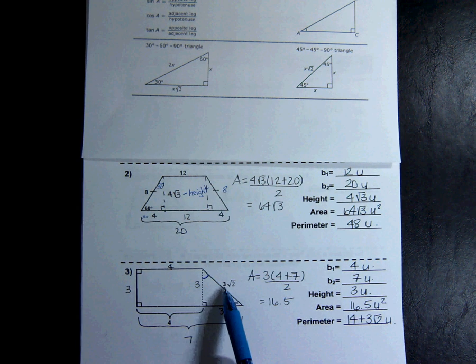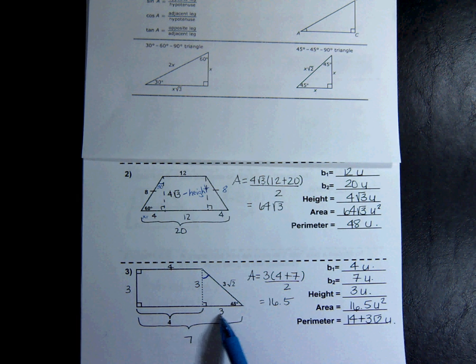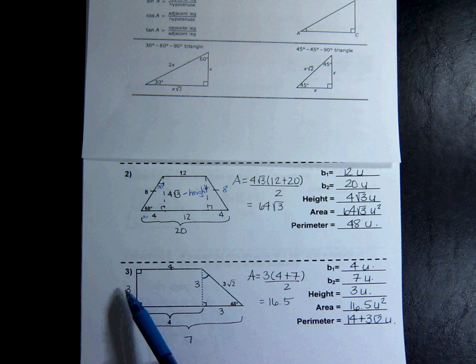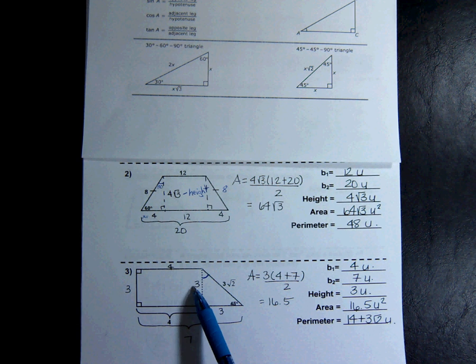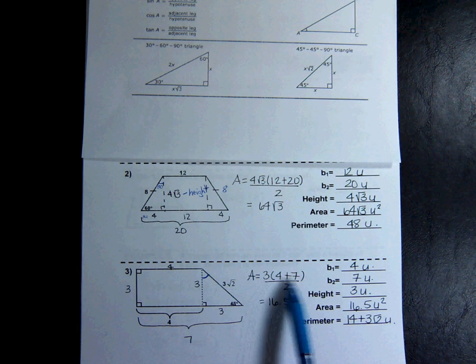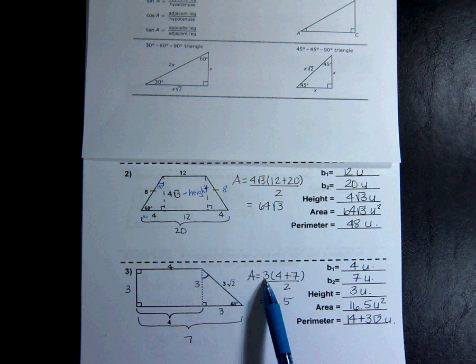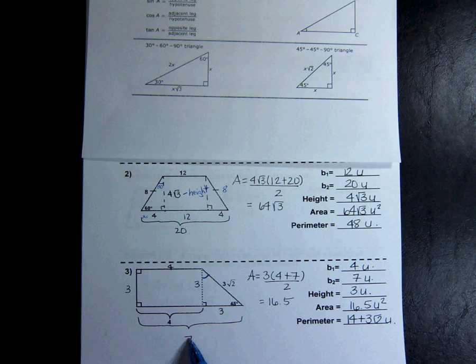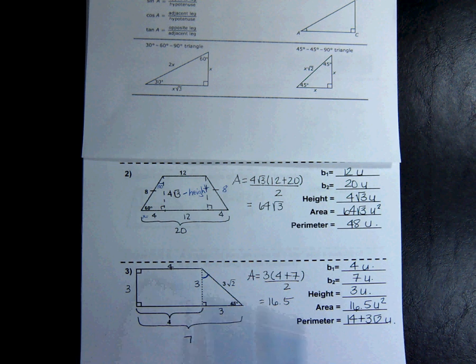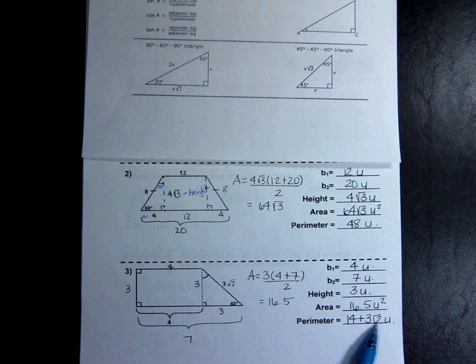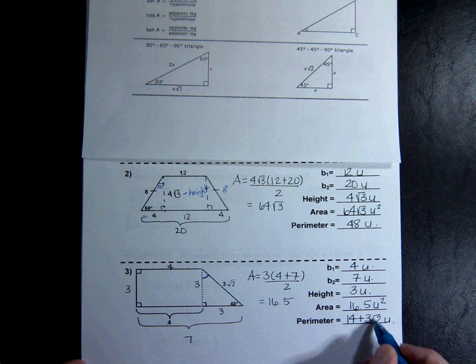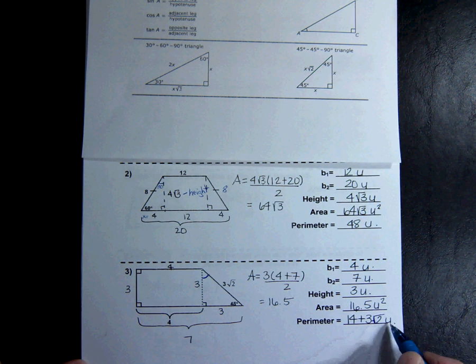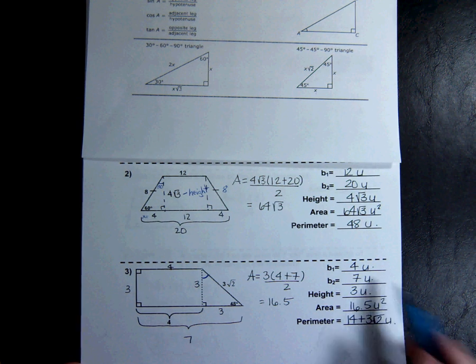They did give you 3 here, so that's another way we could have realized that both of these were 3. But knowing this side was 3, this is also 3. Plug in the formula, your two bases added together, multiplied by the height, divided by 2, would leave us with 16.5. When you're calculating the perimeter, be really careful that you add 7, 3, and 4 together to get 14, but 3 square roots of 2 has to stay separate because of the radical. So the unit measure, this is all again in unit measures.